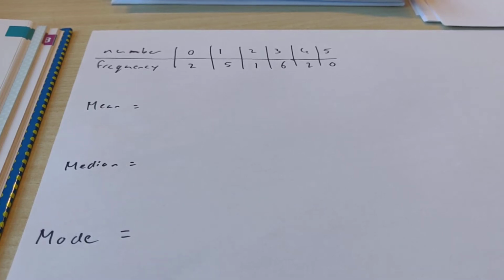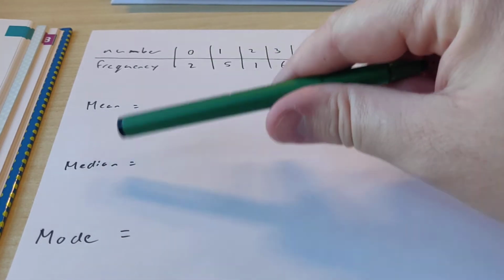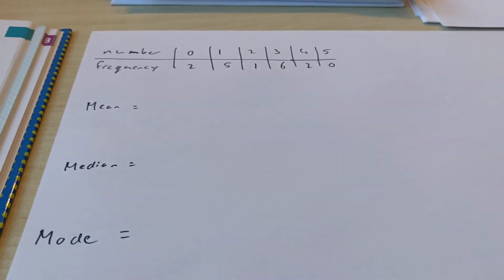Alright, here's an explanation for 3HT about the words frequency, mean, median, and mode. First of all, the frequency. The frequency means how many times something happens. So I made an example here. Let me explain what the example is about.